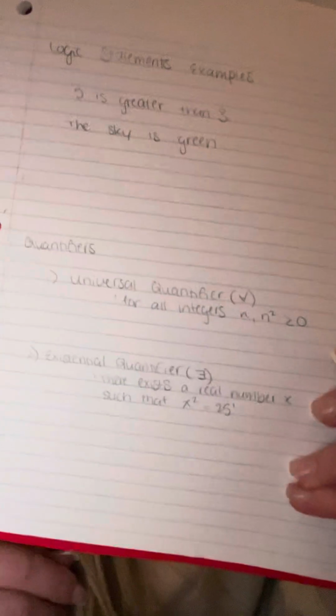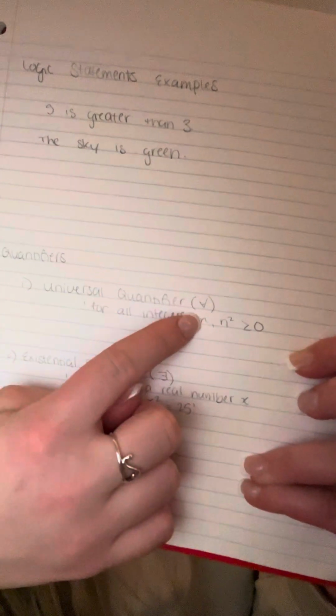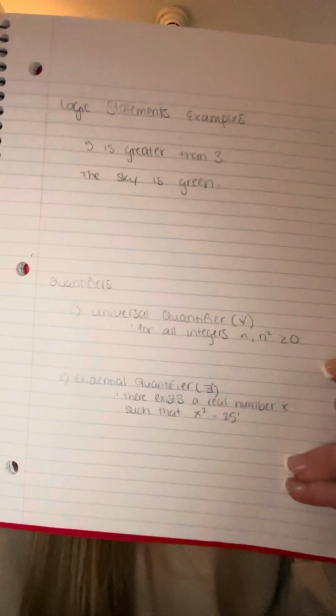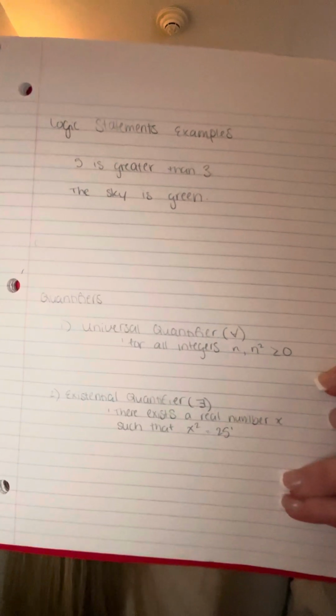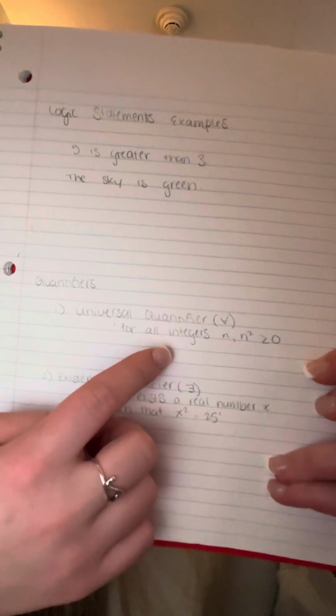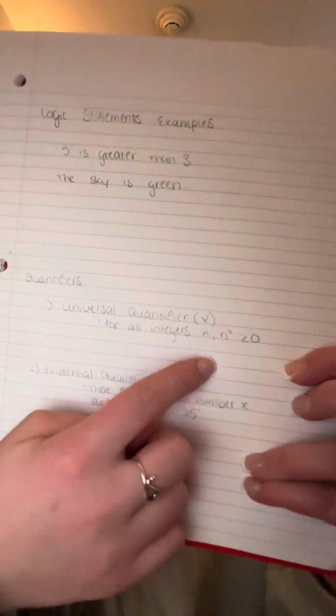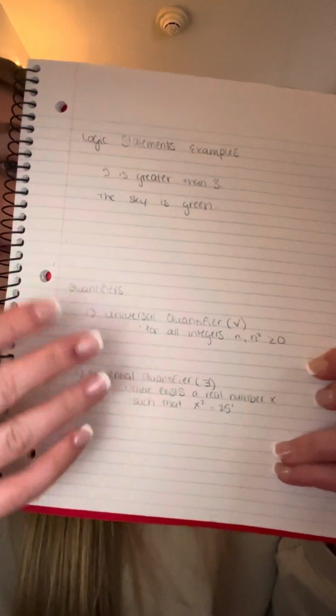So, to go over our quantifiers, we have our universal quantifier, and it is denoted by an upside-down A. This means "for all" or "for every." An example is: for all integers n, n squared is greater than or equal to 0. That is our example for a universal quantifier. This means that no matter which integer you pick, its square is always non-negative.